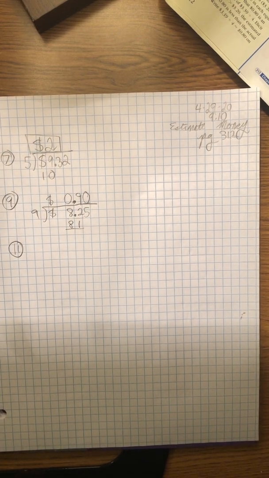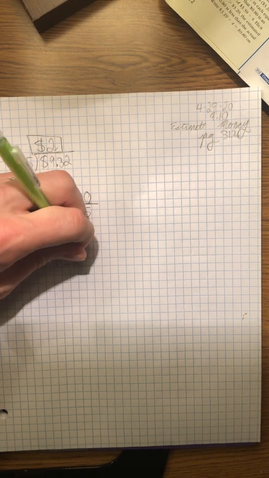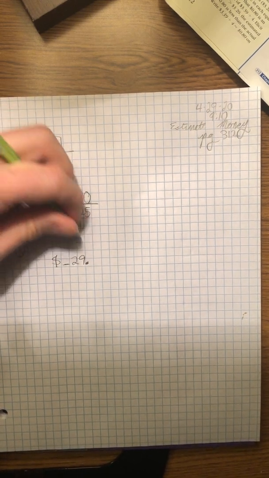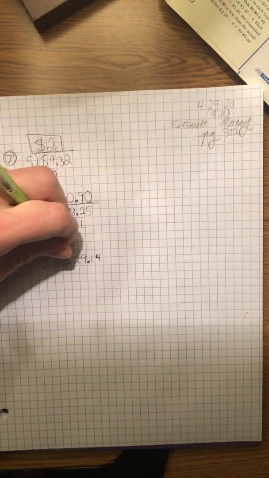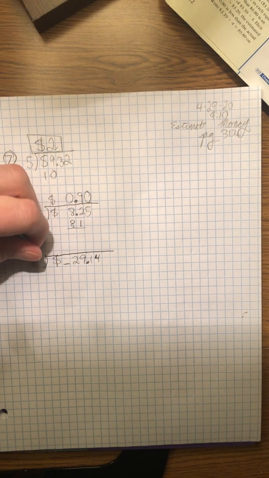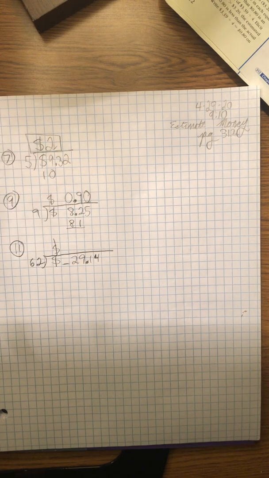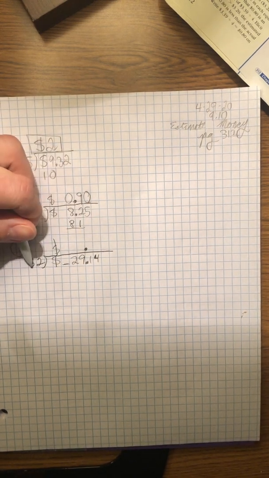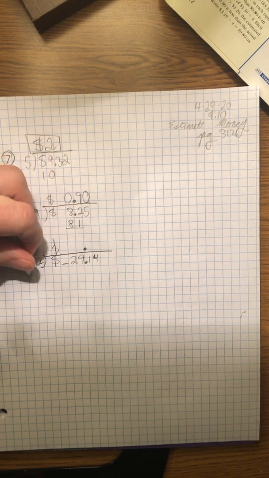Number 11. $29. I'm skipping a spot again, just in case I want to round up or something. So $29.14 divided by 62. Bring the dollar sign and the decimal straight up. Change 62 to an easy number. I'm going to change it to 60.